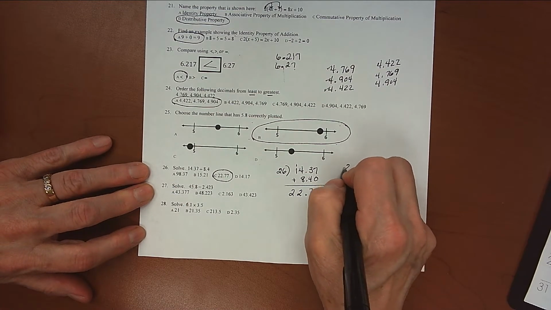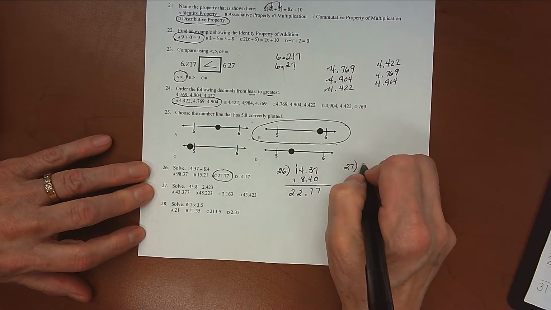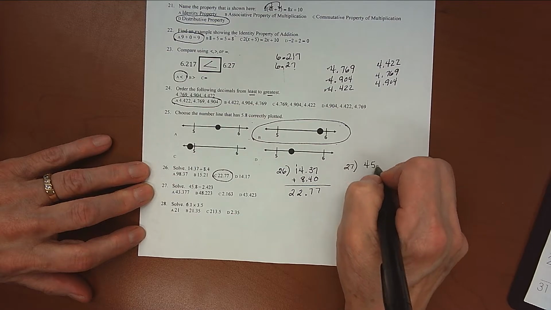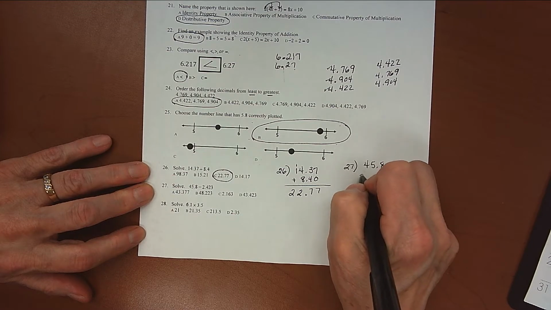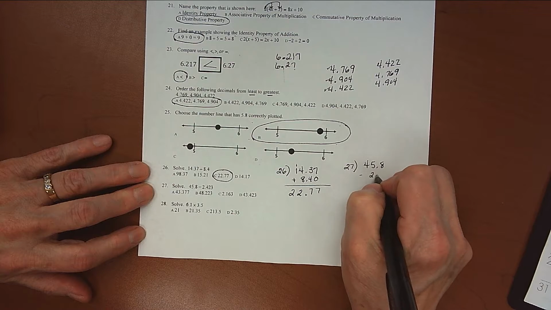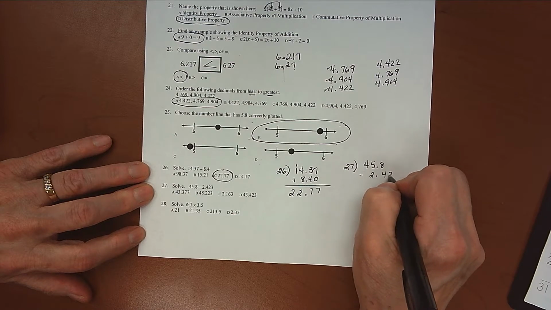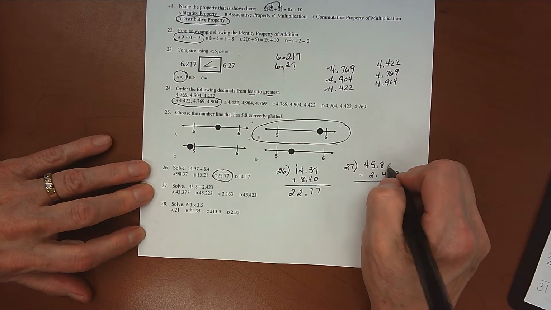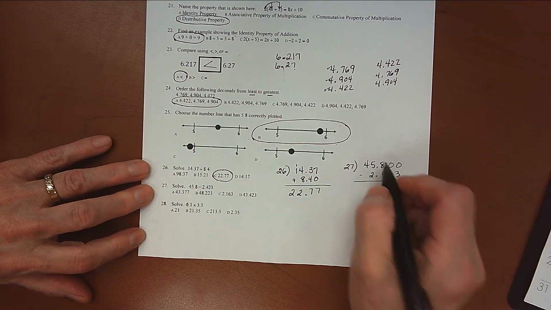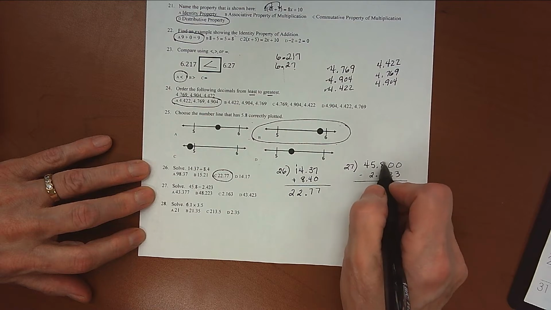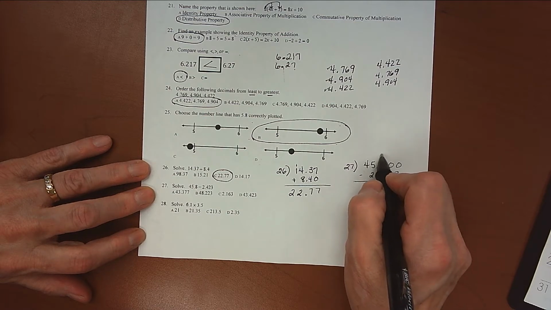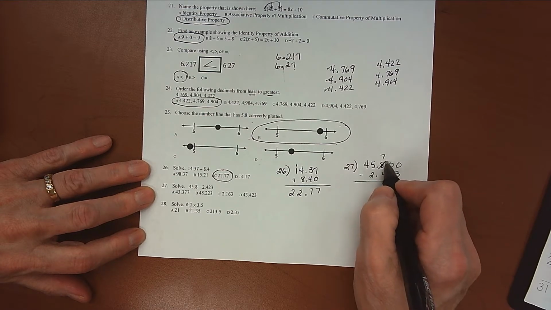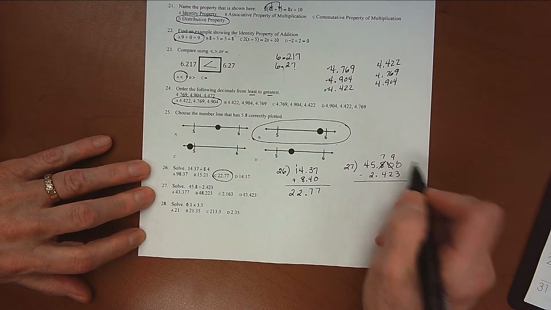All right, number 27 is to subtract 45 and 8/10 minus 2 and 423 thousandths. Remember to line up those decimal points. Add a couple zeros for placeholders. Can't take 3 away from 10. Have to go all the way over here to borrow. Make that a 7, and this one a 10. Borrow from that, make that a 9, and this one a 10.